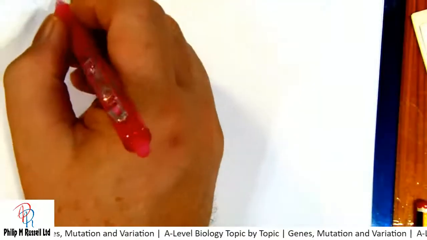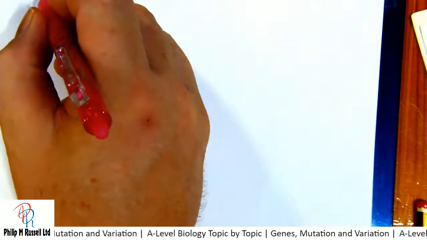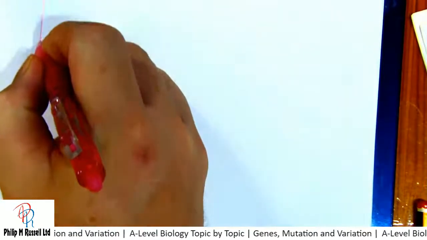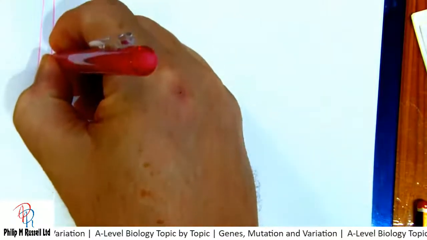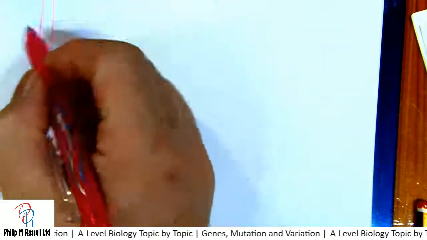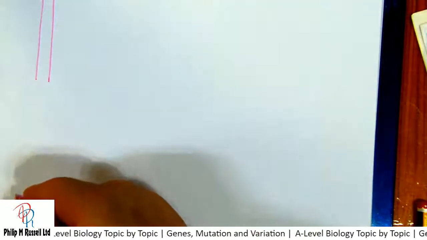I've got a piece of DNA, and let's make it a nice pretty pink. So this is my piece of DNA, and for everyone who thought I was going to draw a nice DNA spiral, think again. I'm not very good at doing this.